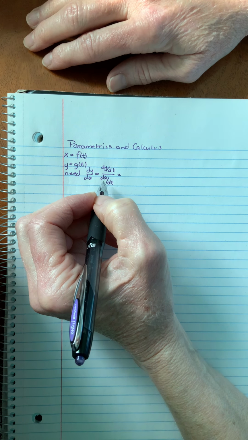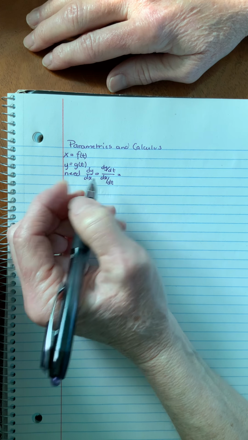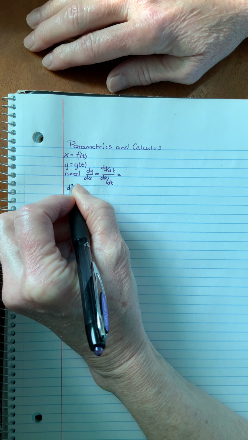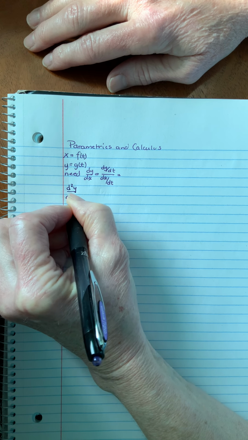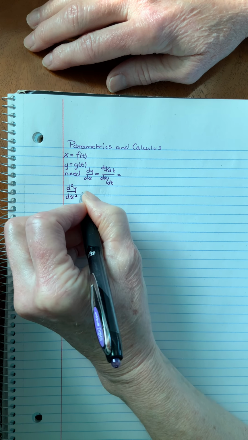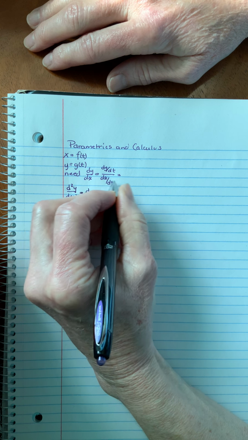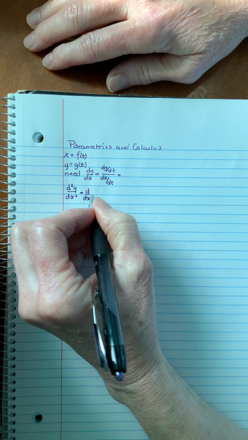The issue comes when we need to take the second derivative. So if we need to take d squared y dx squared, we have got to take d/dx of what we just had, all right?